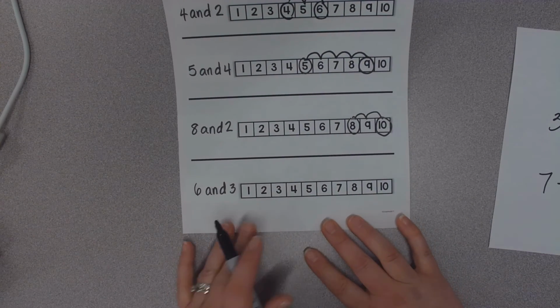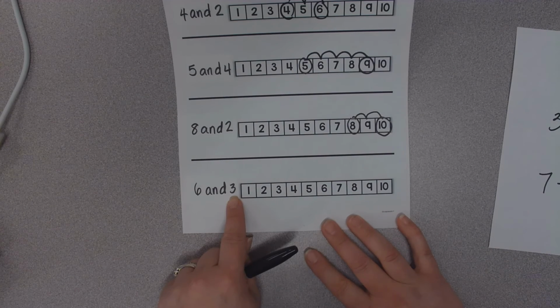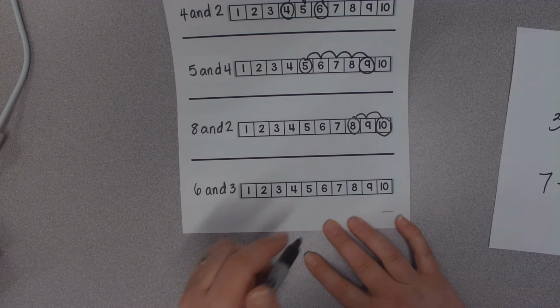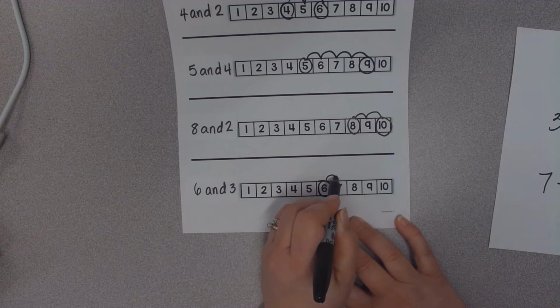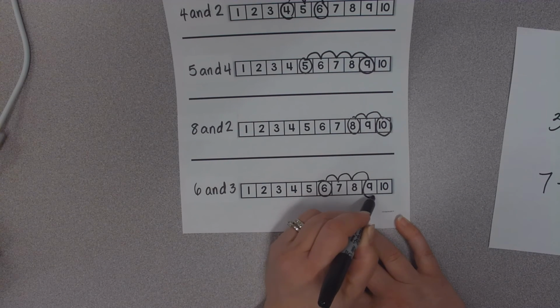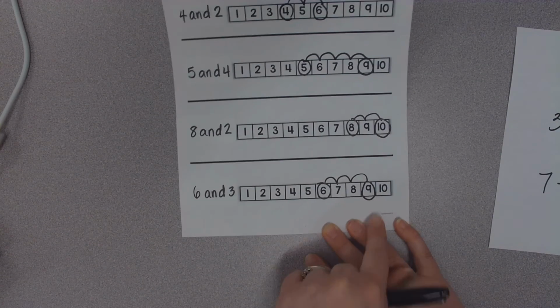All right, my last one I have is 6 and 3. Bigger number is 6. And I want to make 3 more jumps. 1, 2, 3. And there's my answer, 9.